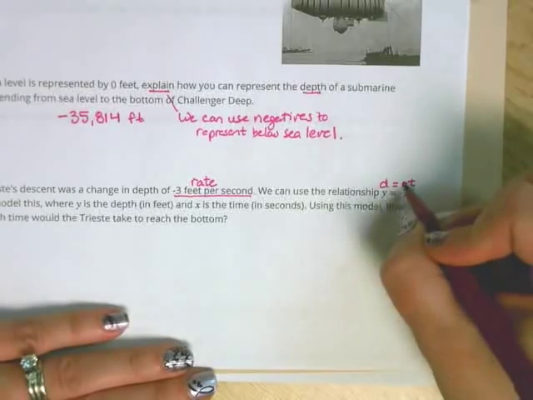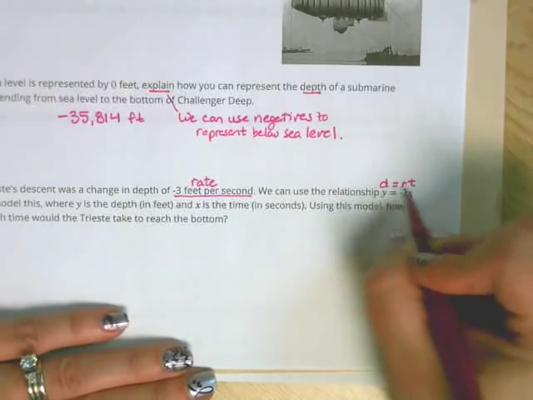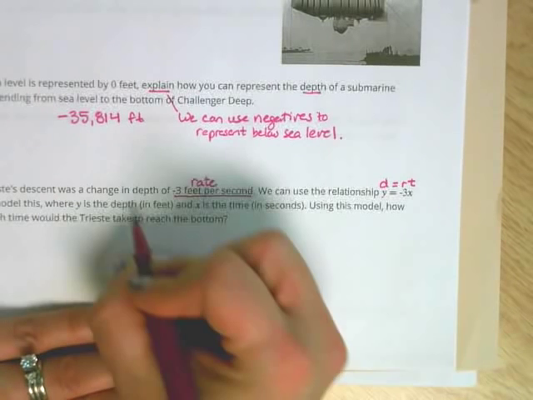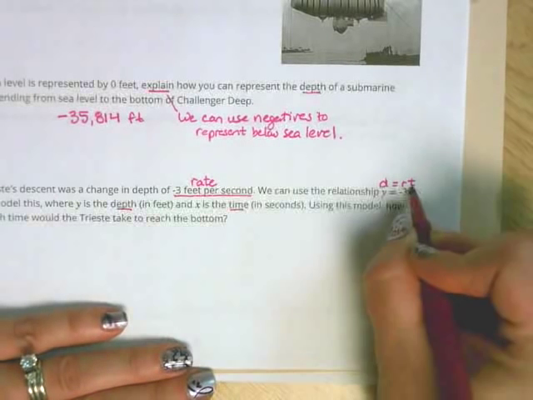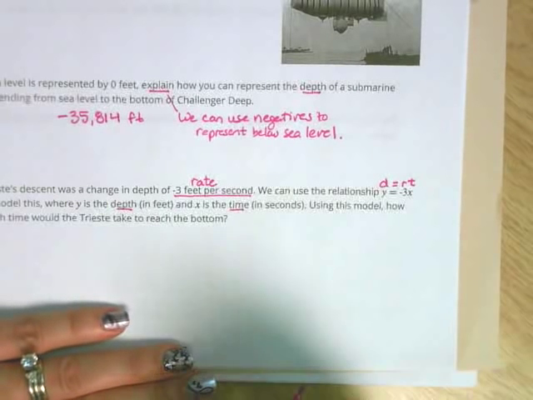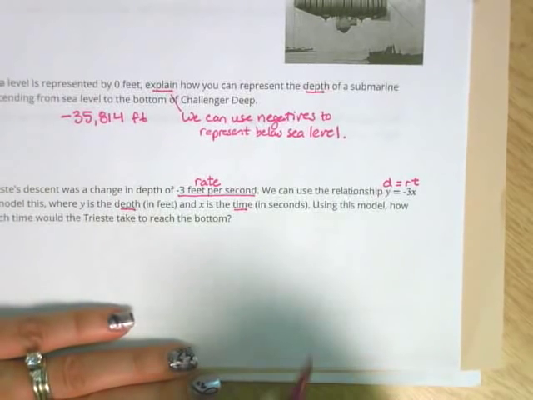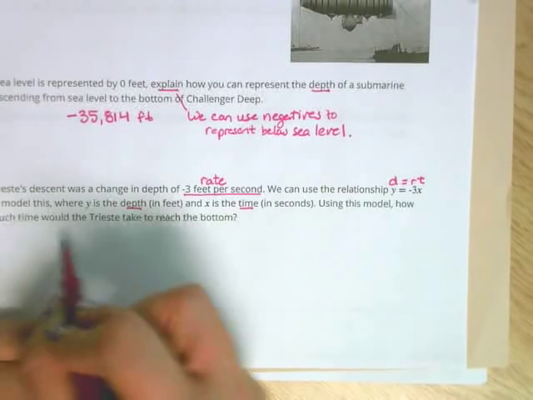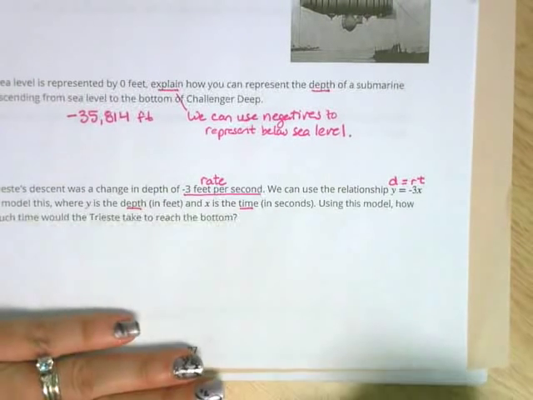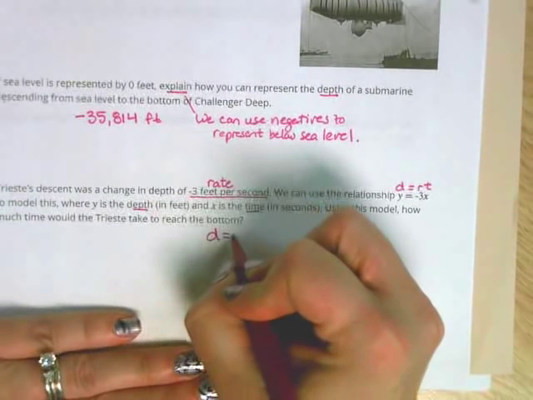So looking at this, we can think about it as y and x, or we can think about it as distance or the depth and the t, the time. So whichever one is more comfortable for you to be able to use. So it says, using this model, how much time would the Trieste take to reach the bottom? Okay, I'm going to write it as d equals rt.